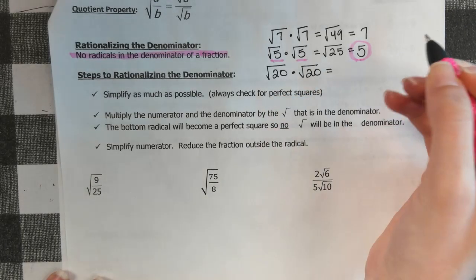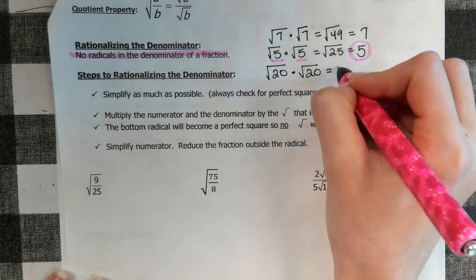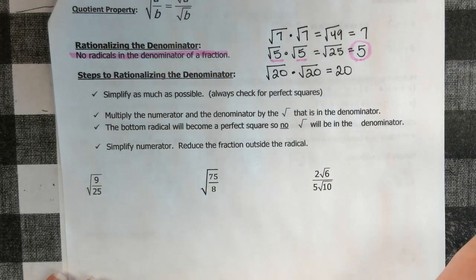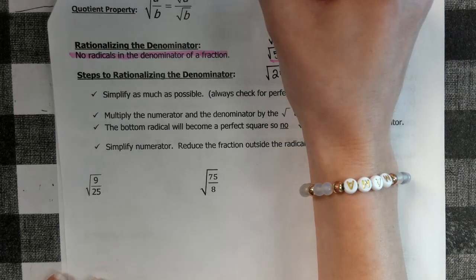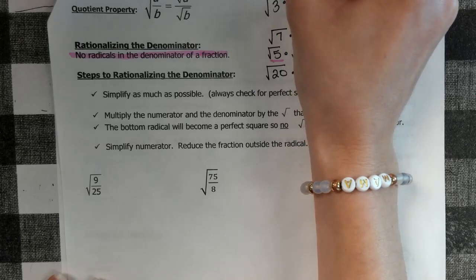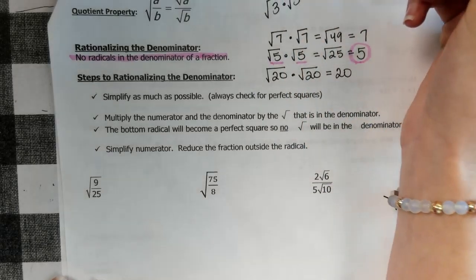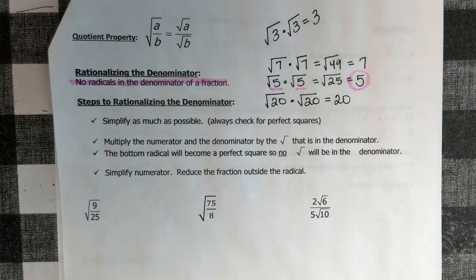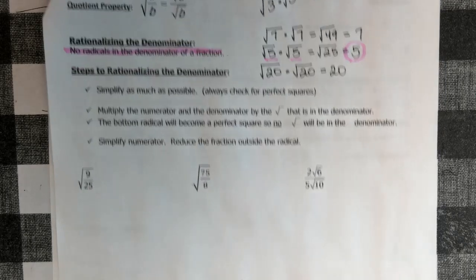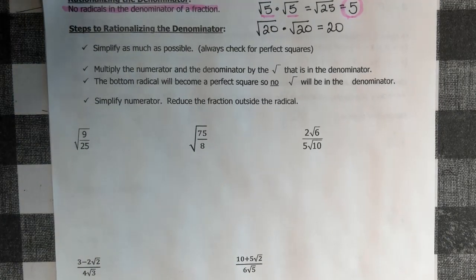I could automatically jump to what answer? 20. Y'all follow me? Yes, no. We're going to do it again. If I have the square root of 3 times square root of 3, that will jump to 3, because it's square root of 9, which is 3. So anything times itself under the radical, you're left with a number under the radical. That's the key to rationalizing.